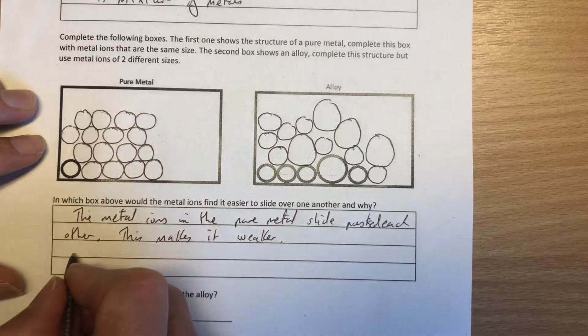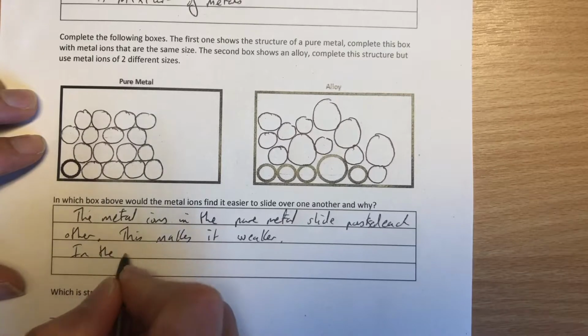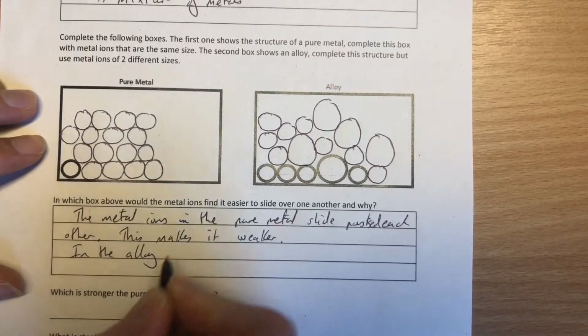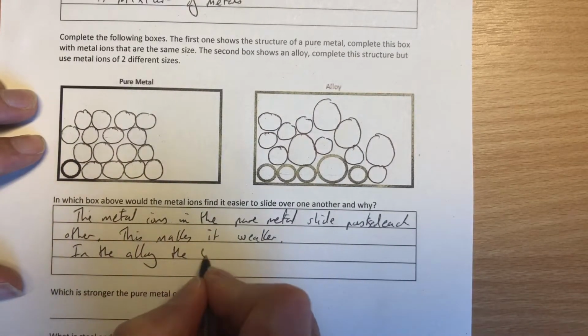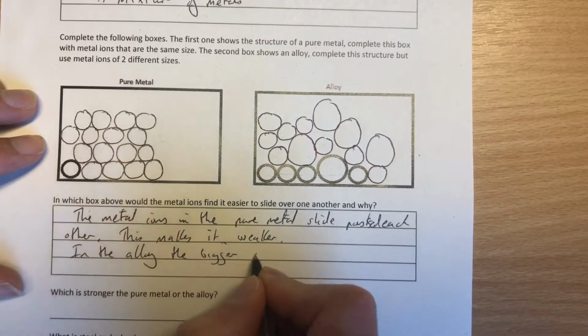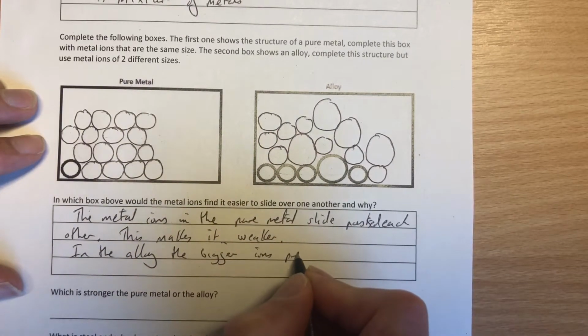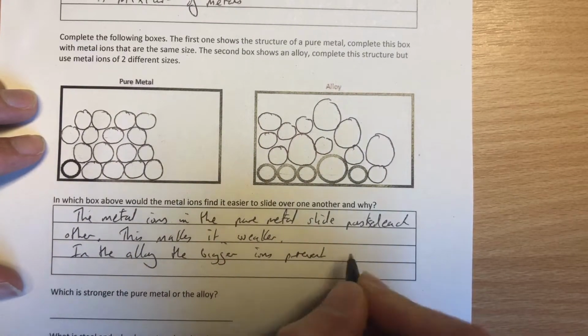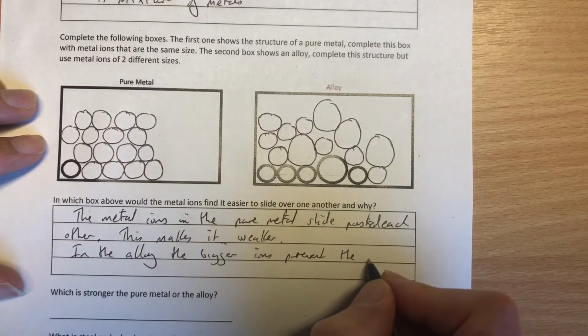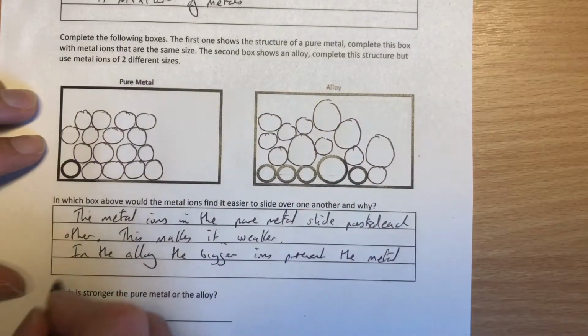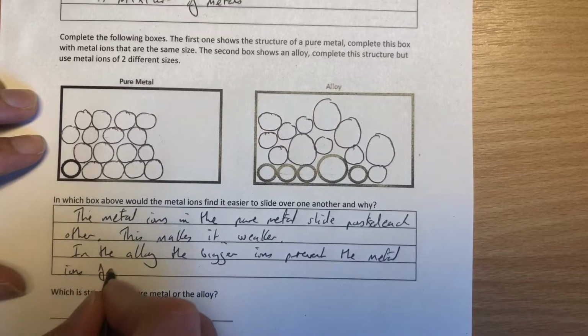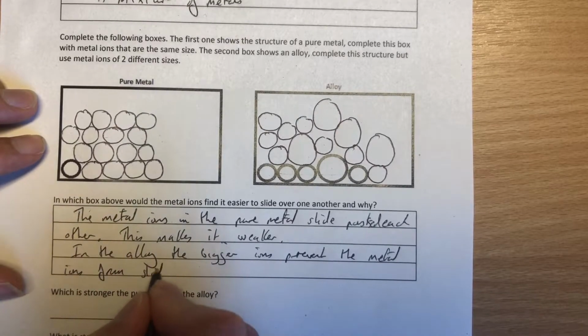Now the alloy. In the alloy, the bigger ions prevent the metal ions from sliding.